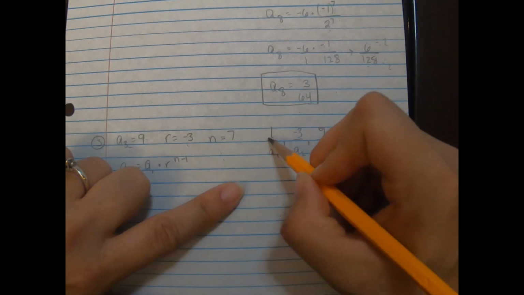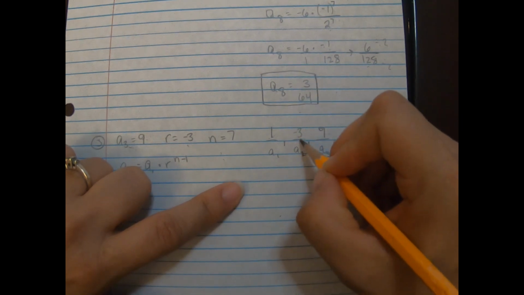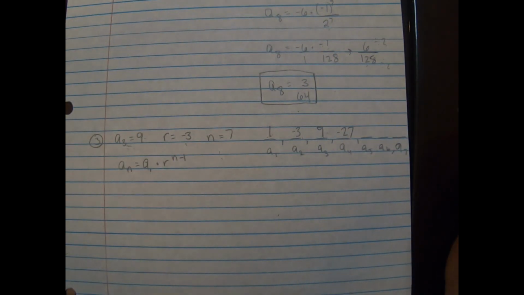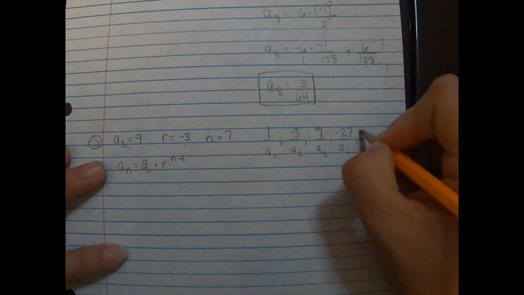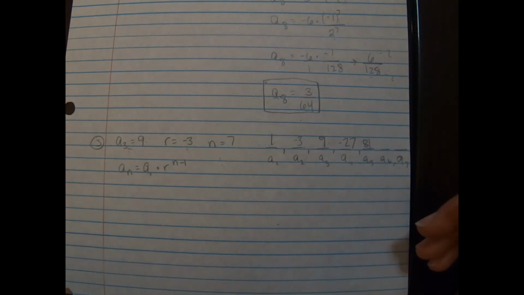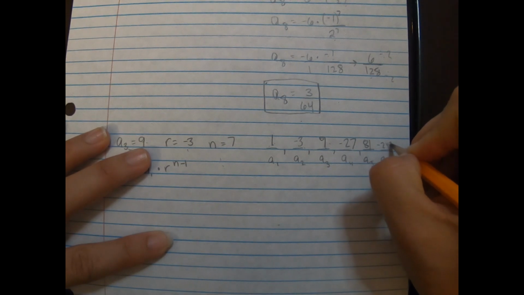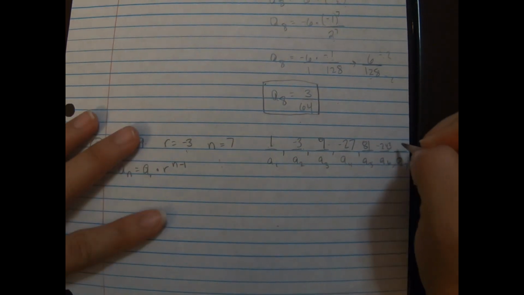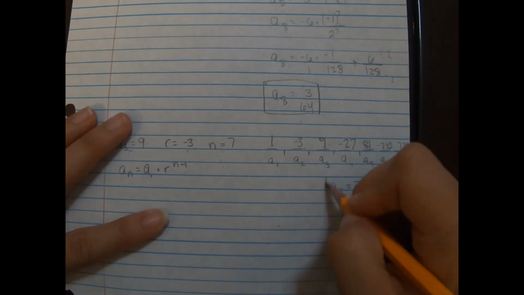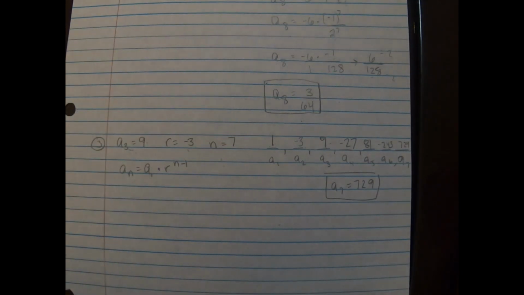been positive 1. 1 times negative 3 is negative 3. Negative 3 times negative 3 is 9. 9 times negative 3 is negative 27. Negative 27 times negative 3 of course is 81. 81 times negative 3 is negative 243, times negative 3 is 729. I believe a sub 7 will come out to be 729.